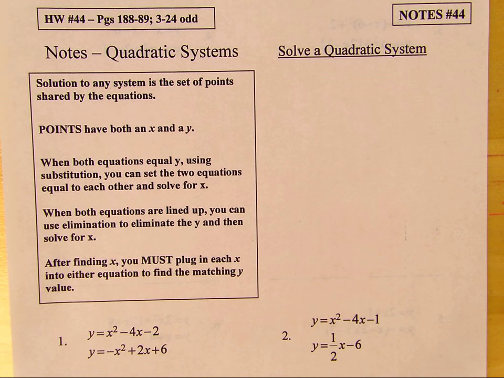It points out that a solution to any system is this. Are we ready? The solution to any system is the set of points shared by the equations. So your solution, the answers have to be points. That means they have an x and a y value. Okay, you can't just find the x and be done. You have to have the x and the y value. We're going to use elimination and substitution both. When you're doing your actual work, you can use whichever one you like, but you should be able to see how both of them work fine.